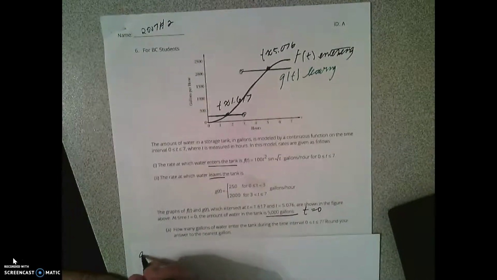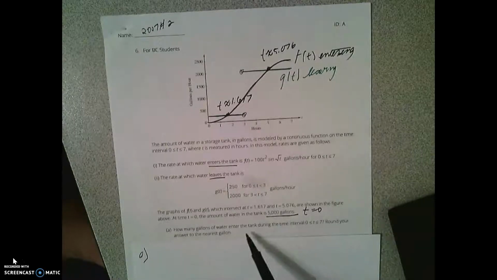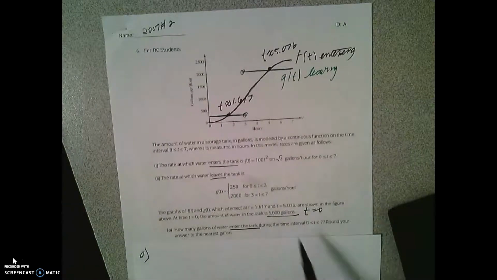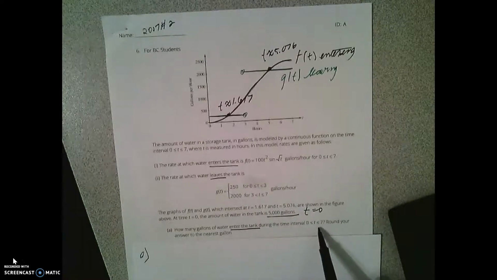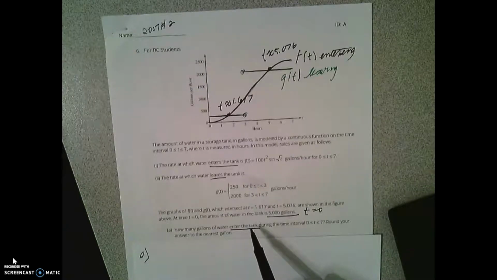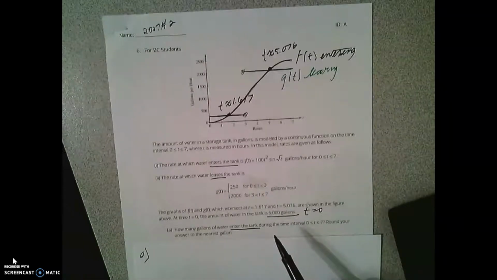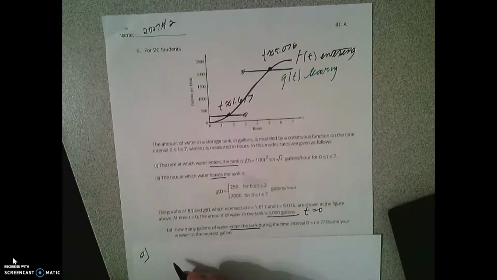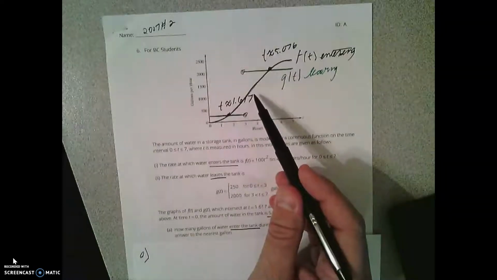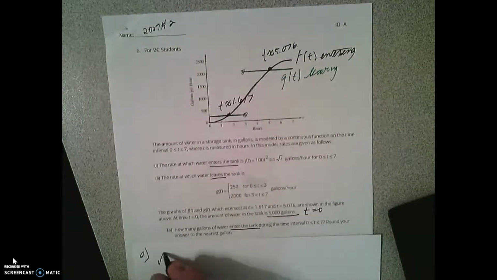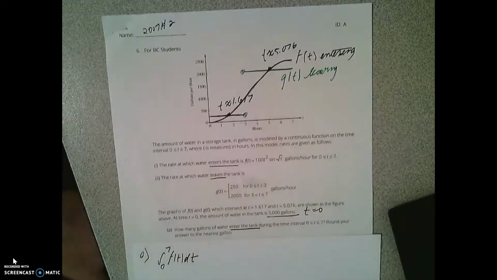Part A. How many gallons of water enter the tank during the time interval 0 ≤ t ≤ 7? All that I'm interested in is how much enters the tank. I don't care about how much leaves the tank on this time interval. I'm not even interested in how much is in the tank in the beginning. I just want to know how much water enters the tank. Well, since f(t) is the rate at which water is entering the tank, what I need to do is find the integral from 0 to 7 of f(t) dt.